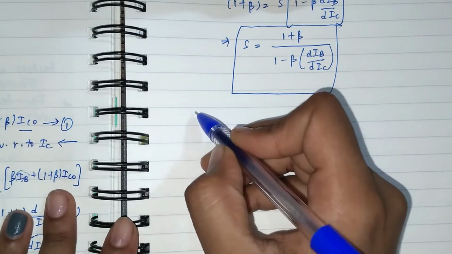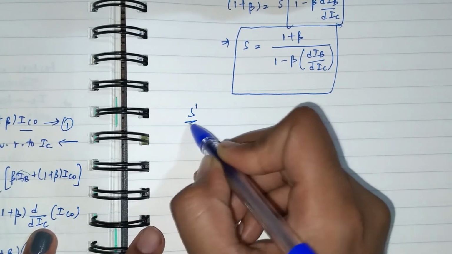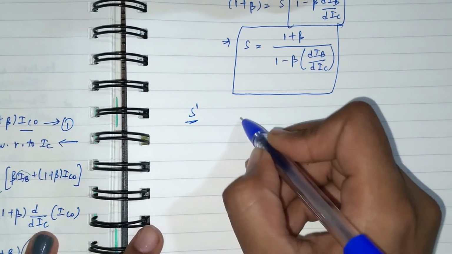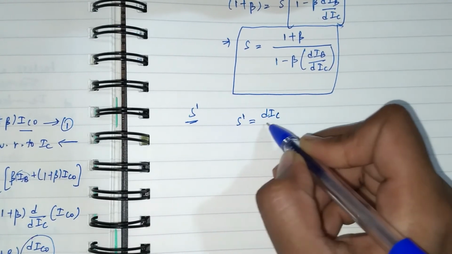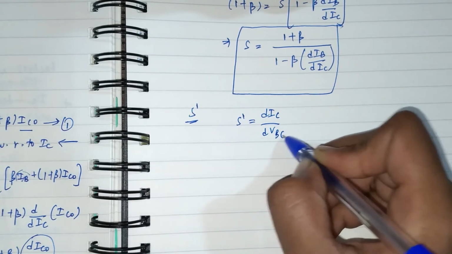So now the derivation of stability factor S dash. We know that the stability factor S dash is defined by dIC by dVBE.